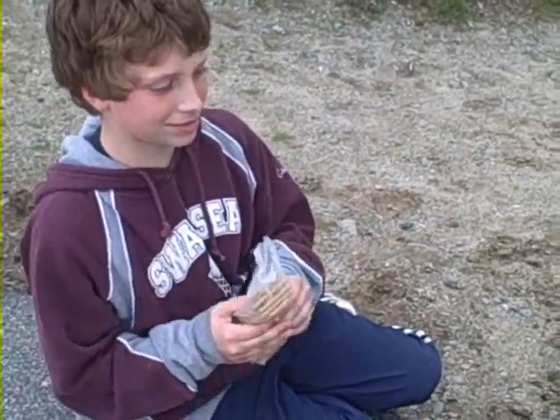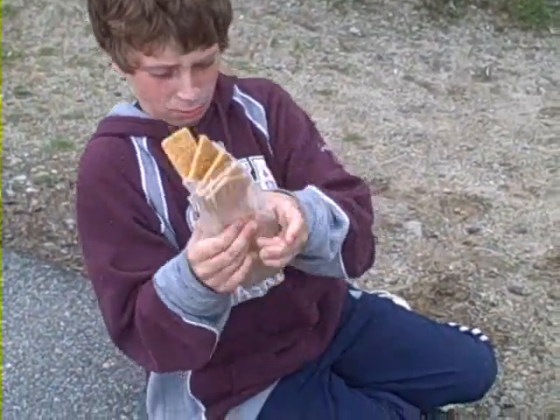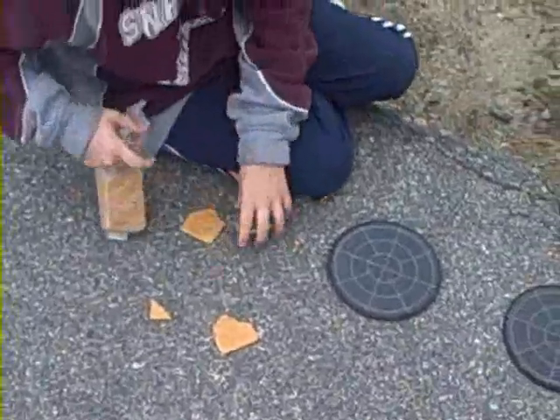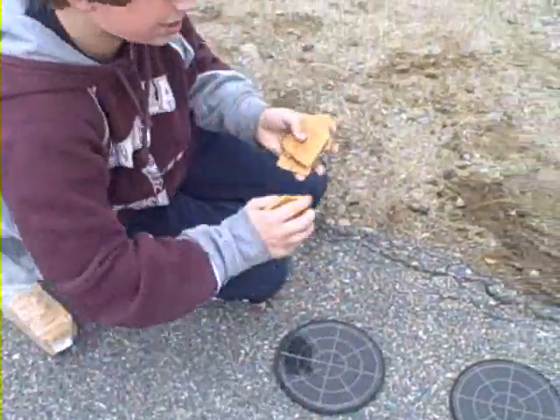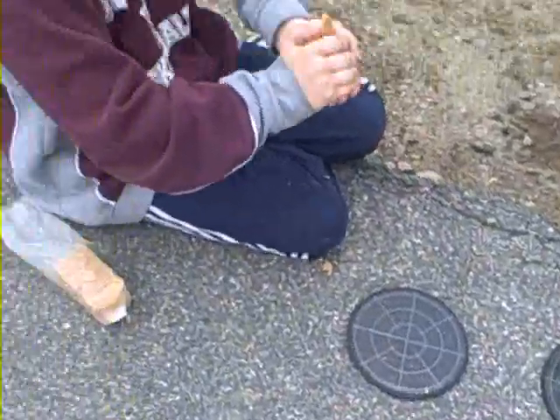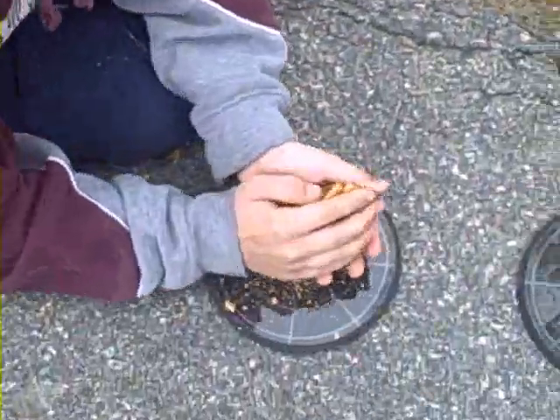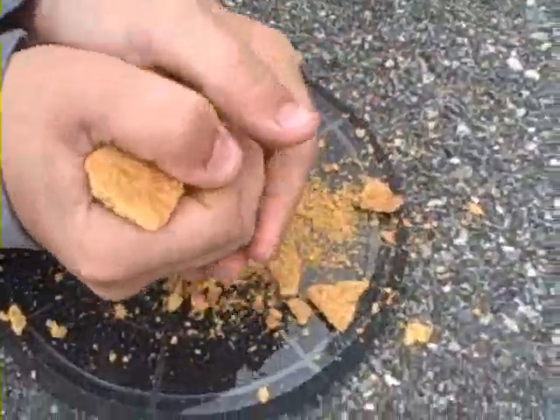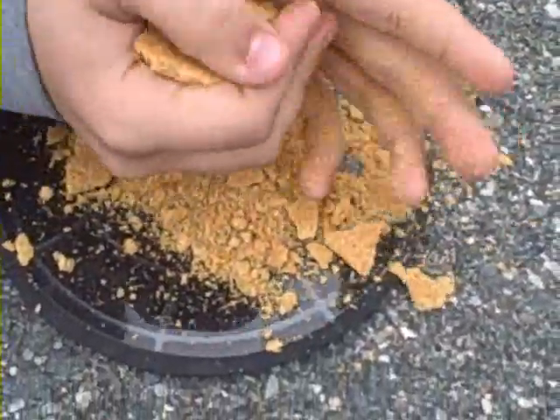Okay, so let's open up those graham crackers and get started. Whoops. There go the crackers. Hold on, folks. Boo. I will put these graham crackers into the oven.